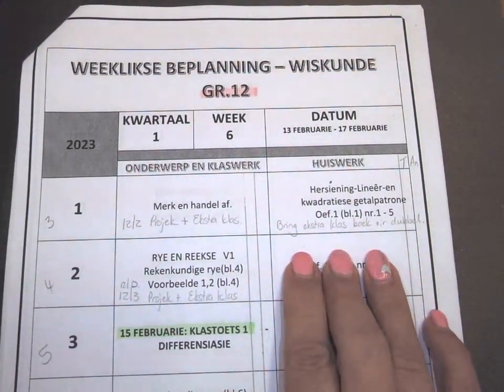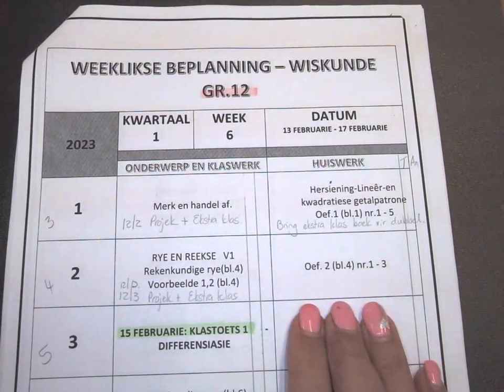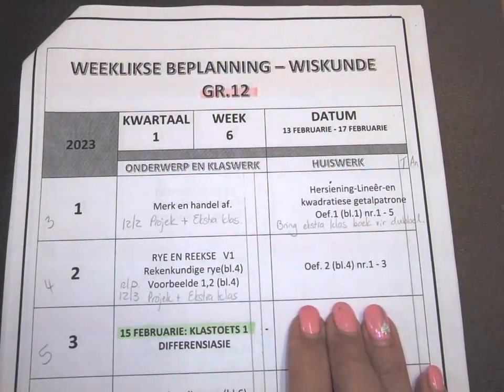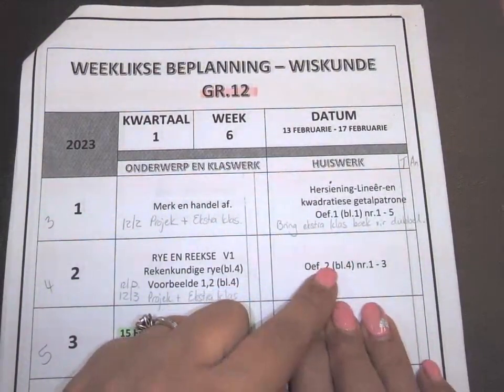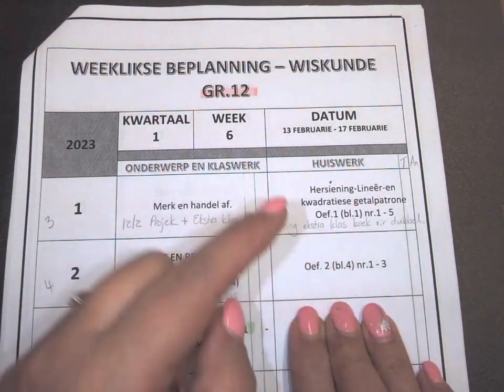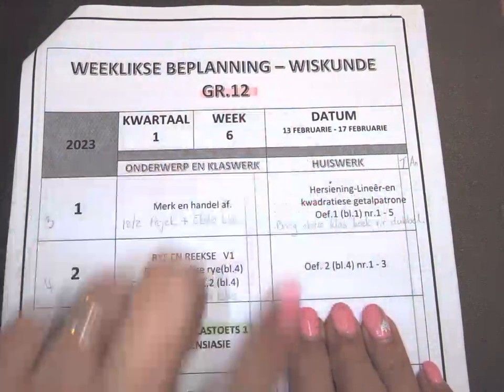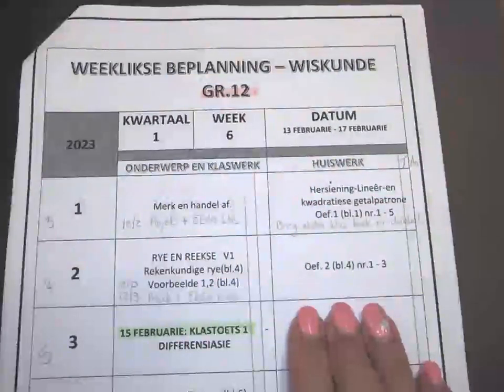Then, tomorrow's homework is exercise 2, only the first 3 sums. 1, 2, 3. Now don't leave these for tomorrow afternoon because you're writing on Wednesday. So rather do these 8 sums today, and then you're done, and then you can just study for the test.